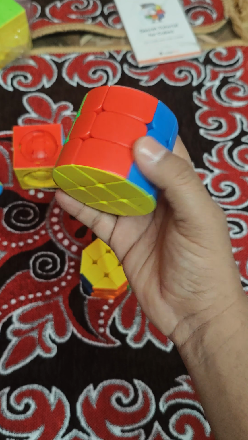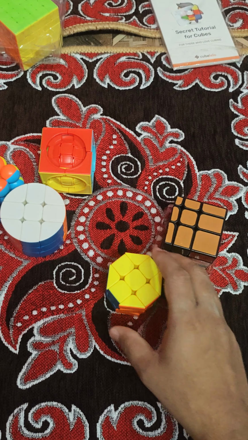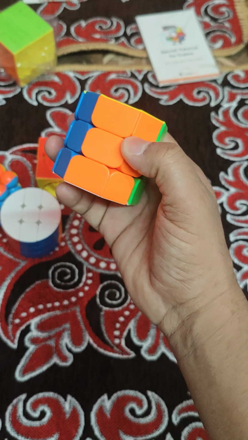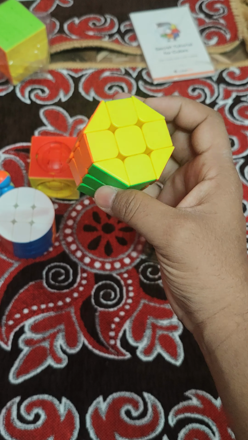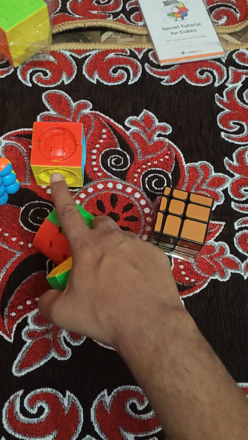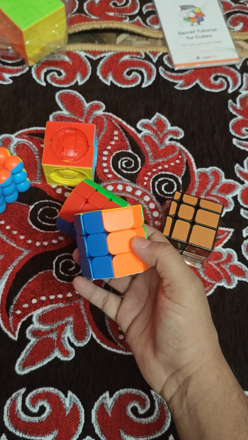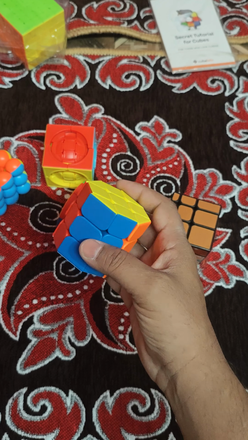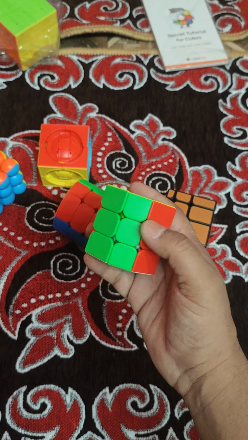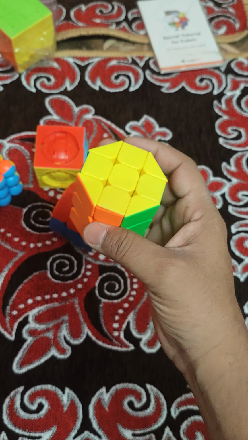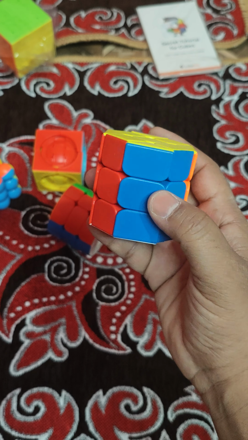If you know 3 by 3, try these cubes. These are all good cubes only. It is a barrel cube. This barrel cube is also the same as this cube only, so we can solve this. This is also easy. We have two faces. The difference is that here we have a curved surface, and there we don't have a curved surface.